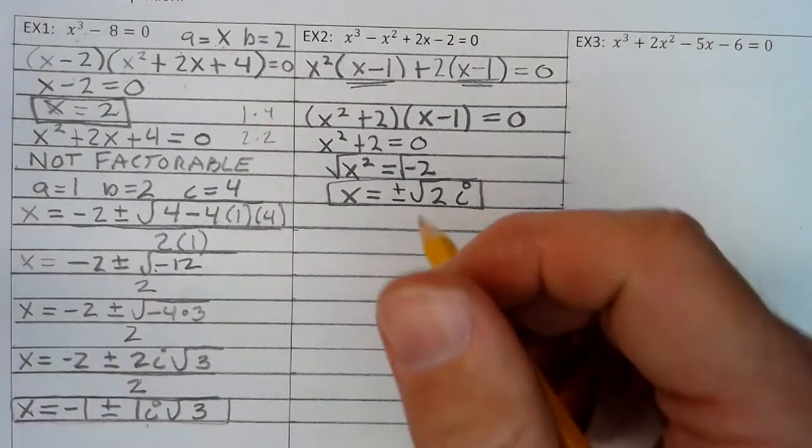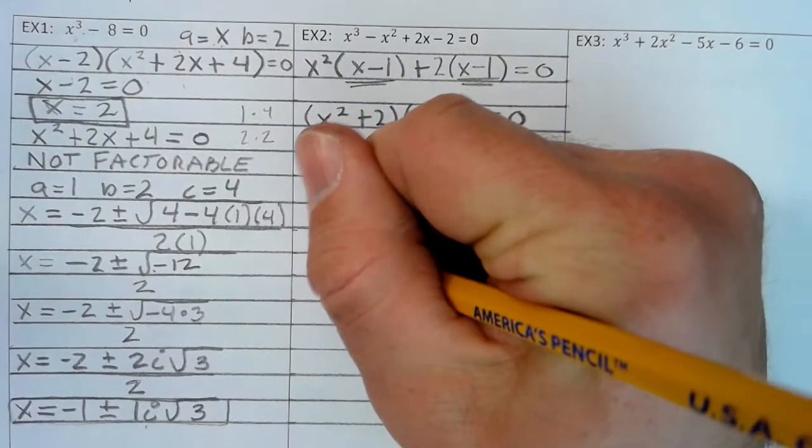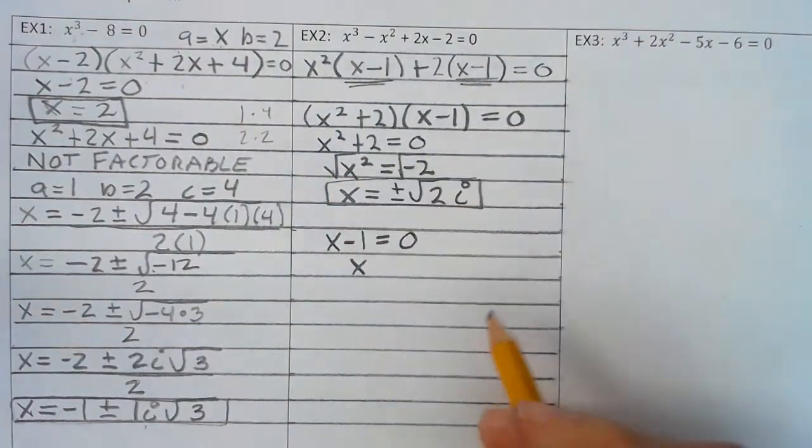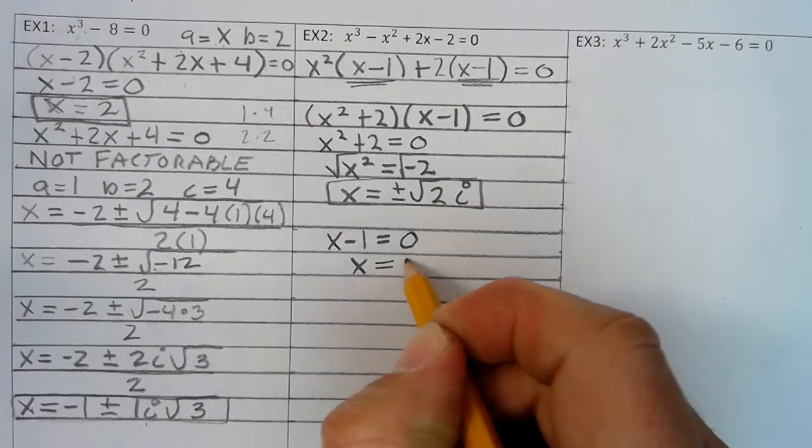All right, now we set x minus 1 equal to 0. We add 1 to both sides, so x equals 1.